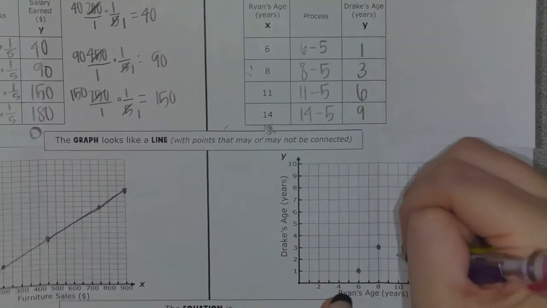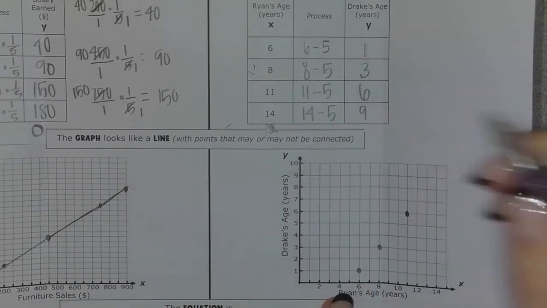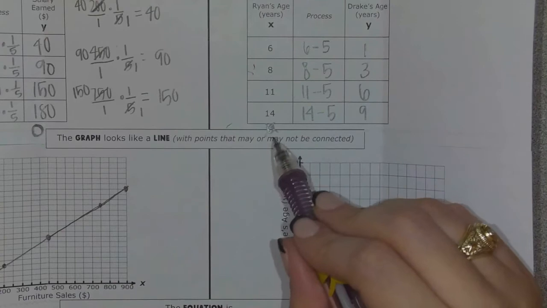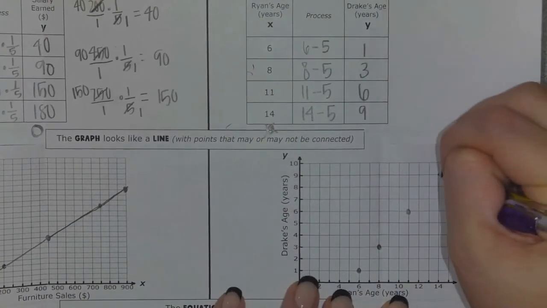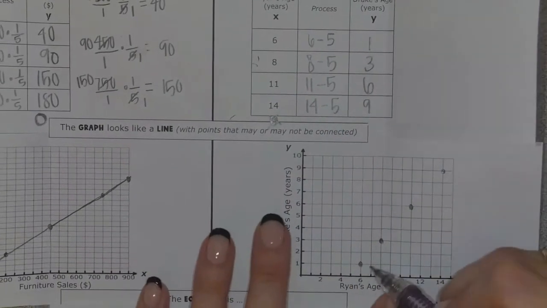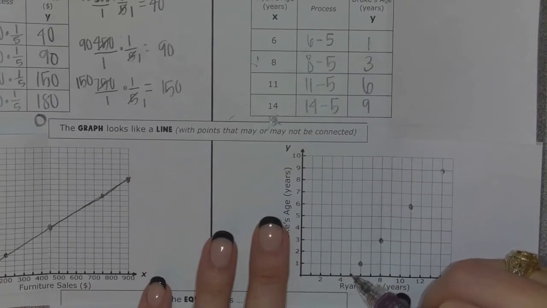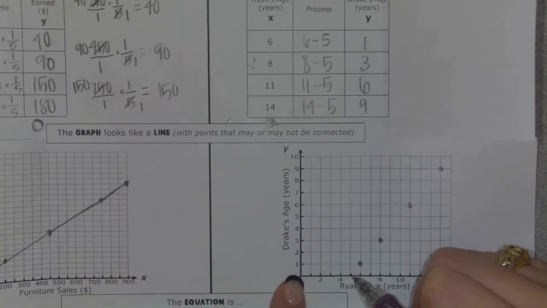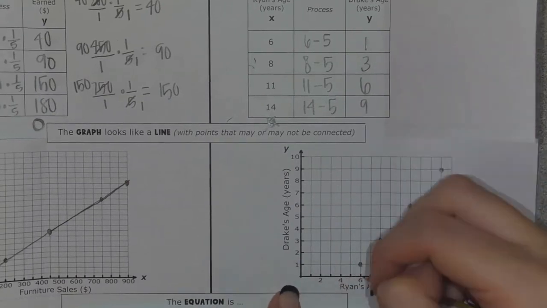If Ryan is 11, Drake is 6. So 11, 6. And if Ryan is 14, then Drake is 9. So if I were to connect the dots on this one, that would be saying that when Ryan is 5, Drake is 0, which is totally true. That is fine. But that line is not going to go through the origin.